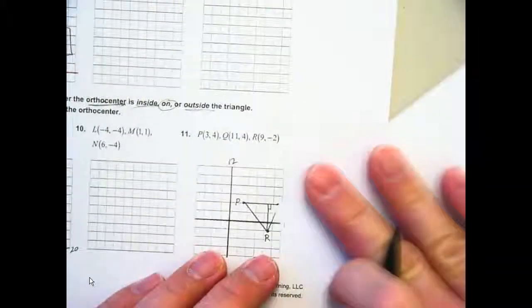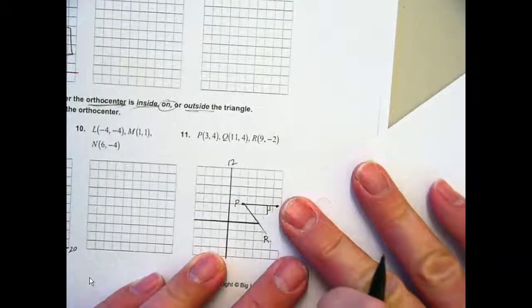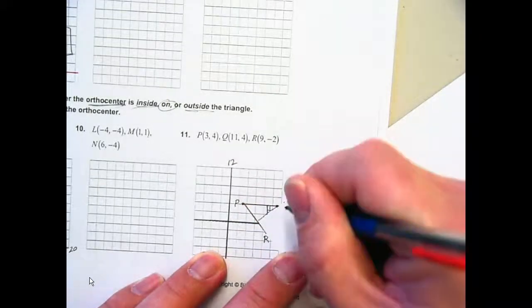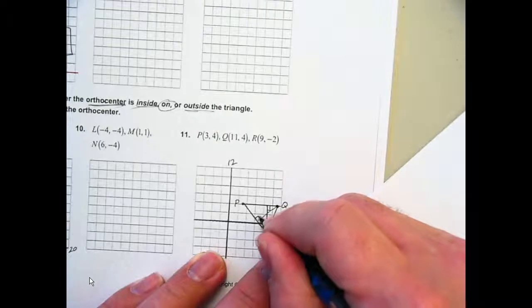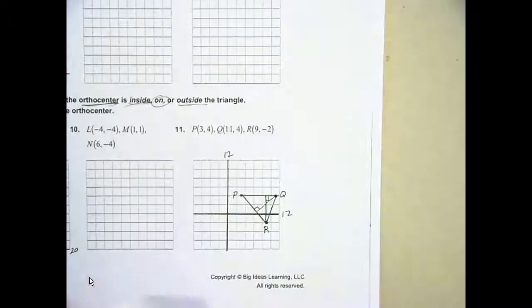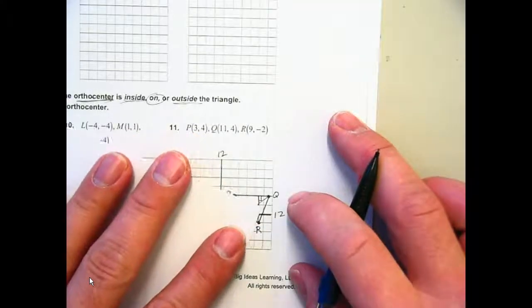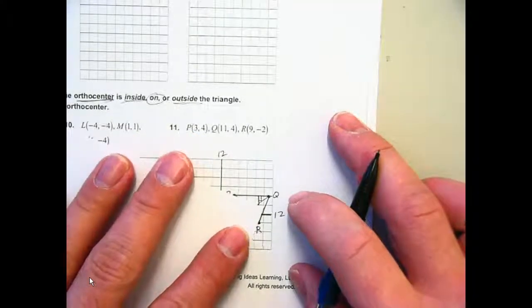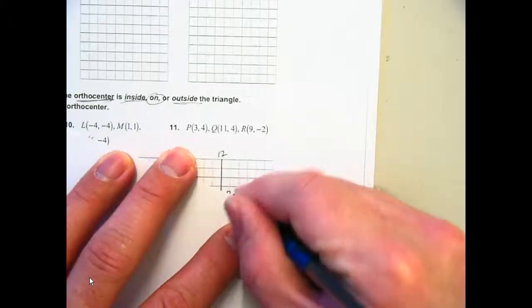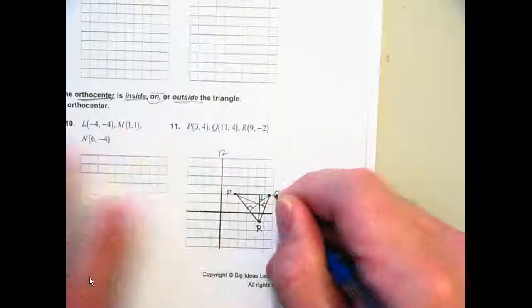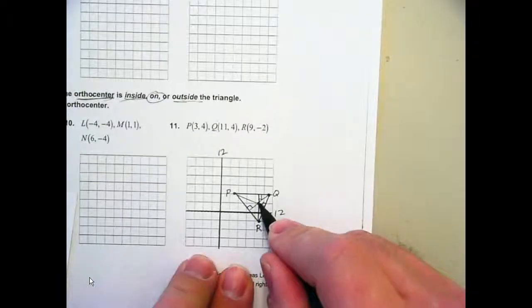Since this one's an acute triangle, you should know that it would lie on the inside, but if you actually want to construct them, just using that right angle in the corner of a piece of paper would work out. And remember, the slopes would be inverse reciprocals.